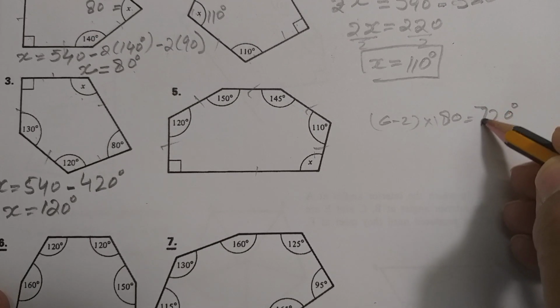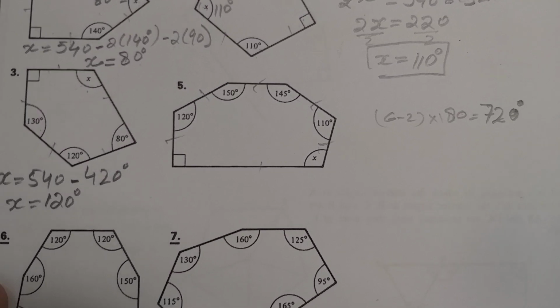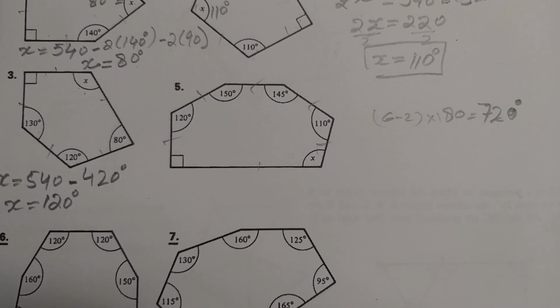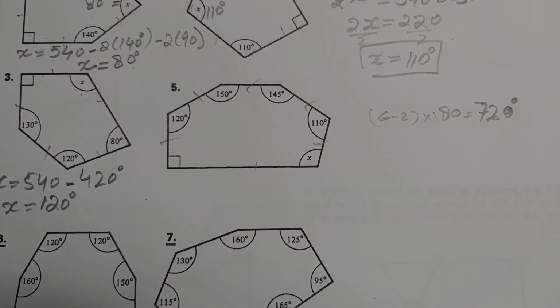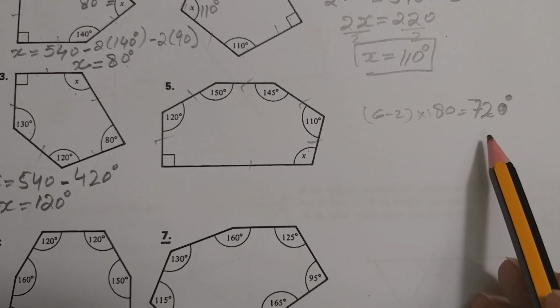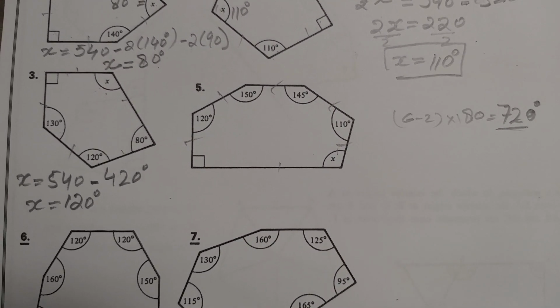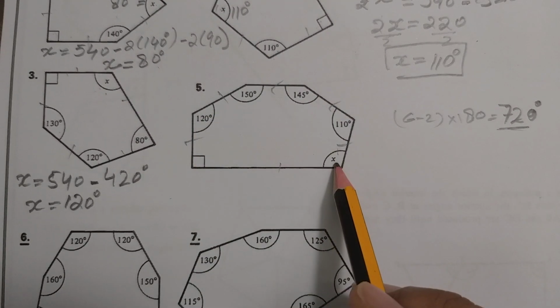So first find the total, then you should memorize all the numbers, because the interior angles total depends on the number of sides. So the hexagon total adds up to 360, 720, sorry. So it is 720. Now we go to find the x value.